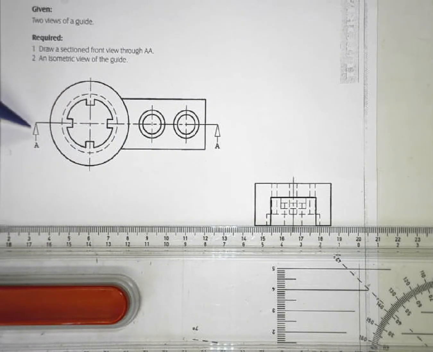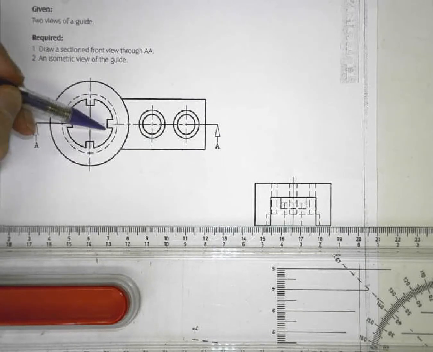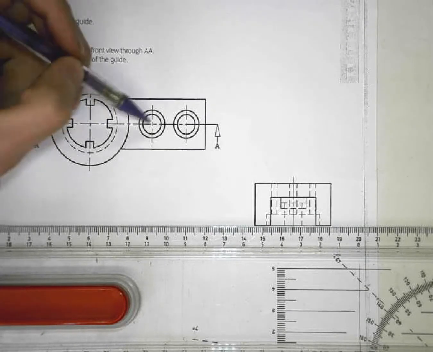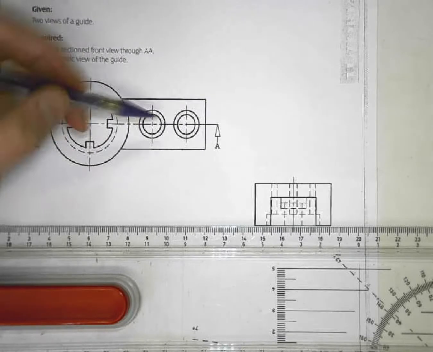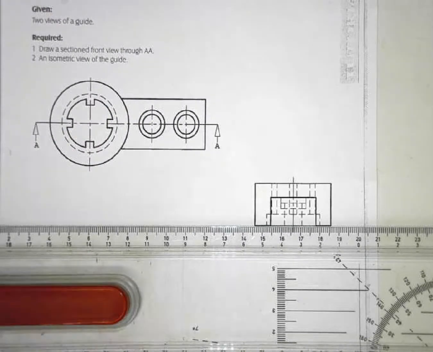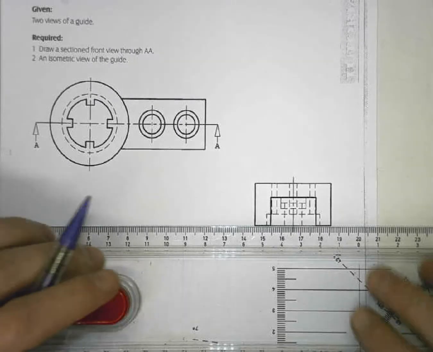We then have a section line AA through the center of our guide, and this should give us some detail as to what happens on the inside here, as well as what's happening in these two sections here and here. So for this one, it's a simple section line that's through a symmetrical component. So we're going to project across from our side view, and we're going to project down from our top view.